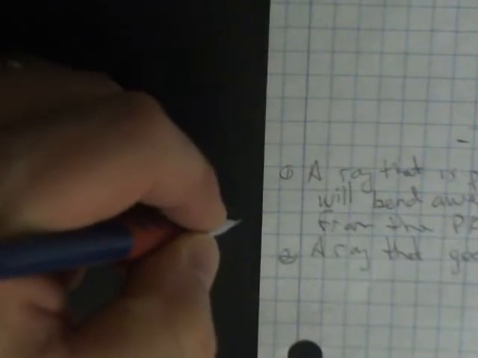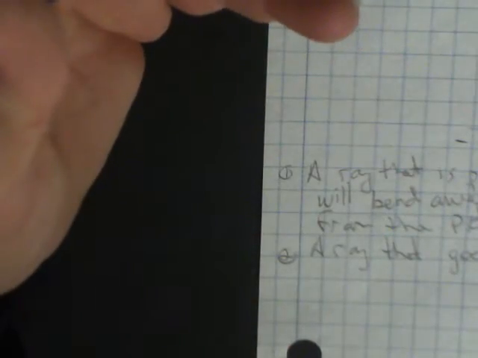A ray that goes through V will go straight. Through is not one of my favorites either. It's got that GH on the end. Again, straight. I don't like that one either. Just a whole lot of hard words in this.